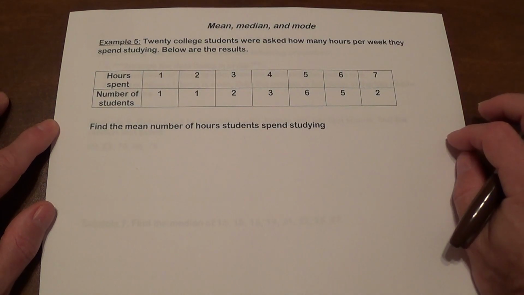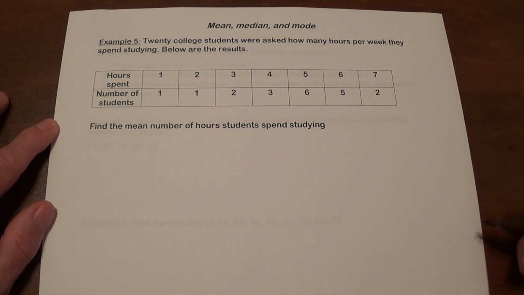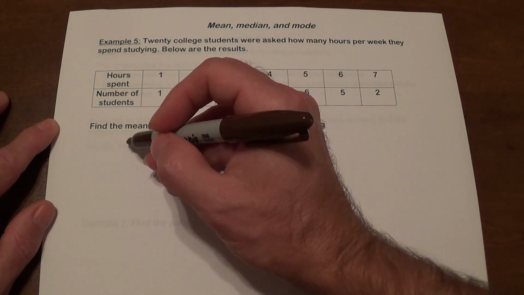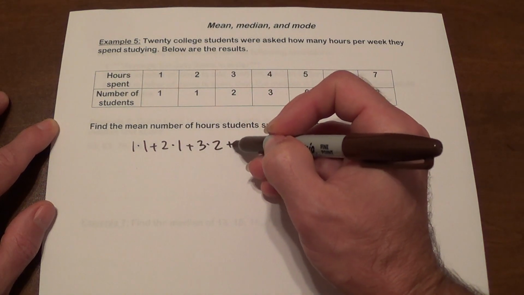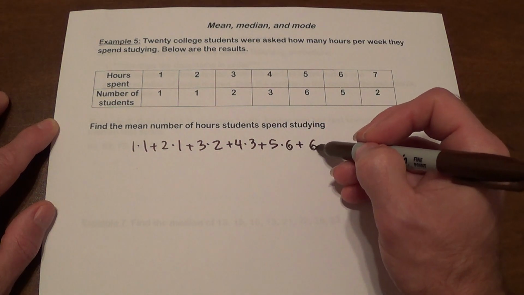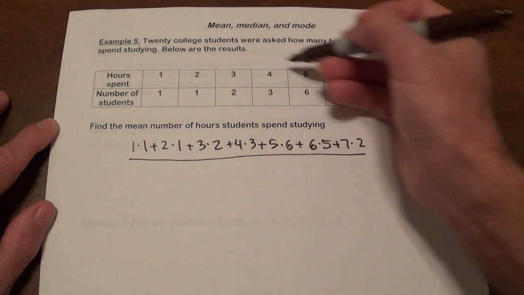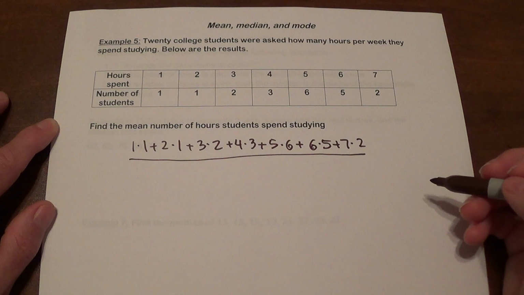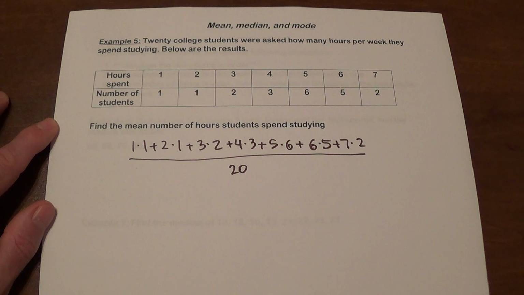20 college students were asked how many hours per week they spend studying. This is the data, and we need to find the mean number of hours, so this problem is just like the other one. We set this up as 1 times 1 plus 2 times 1 plus 3 times 2 plus 4 times 3 plus 5 times 6 plus 6 times 5 plus 7 times 2. Multiply each number of hours by the number of students who responded that, and the total was 20. It tells us that, right? So we need to calculate this.